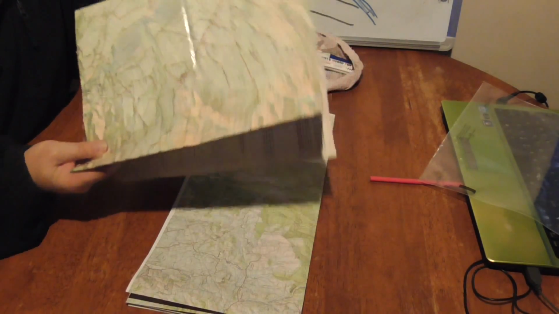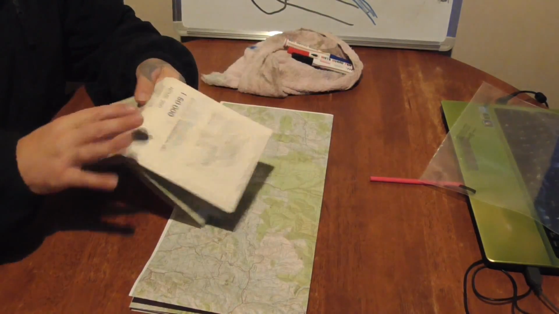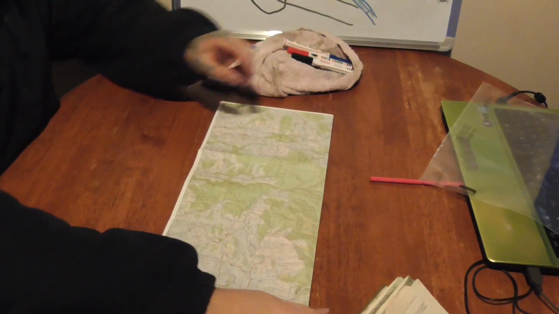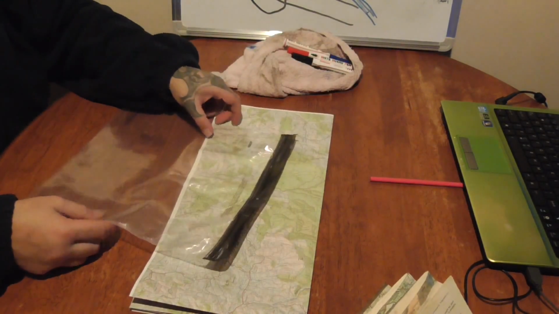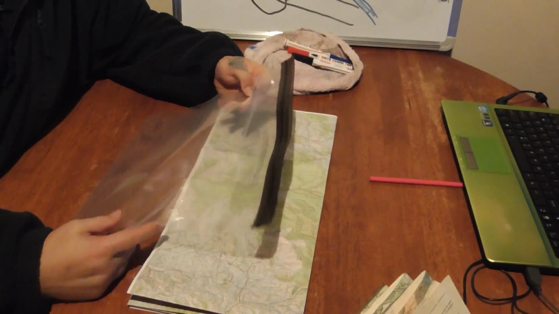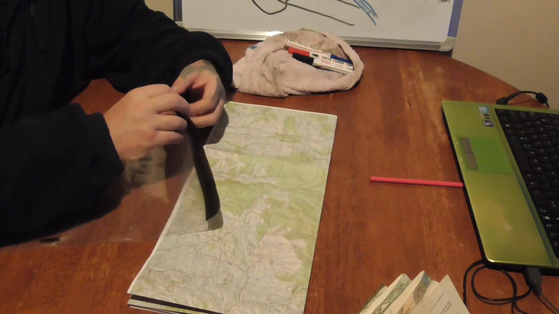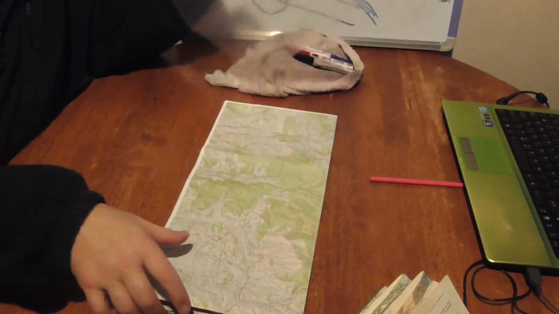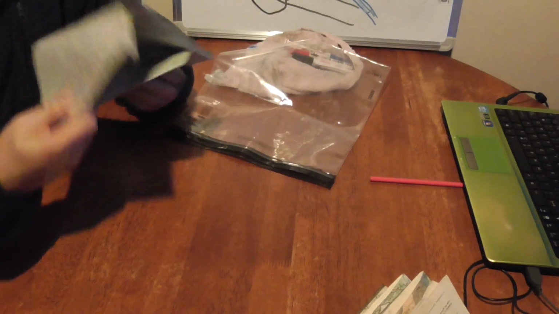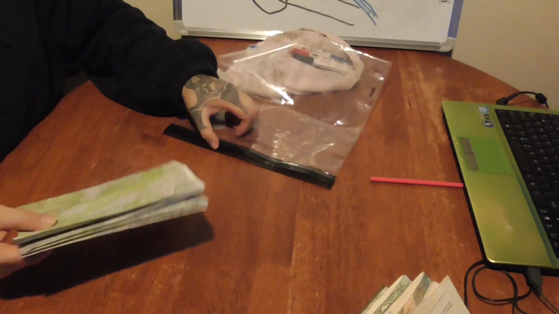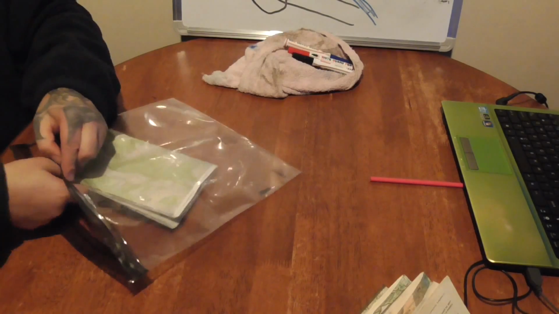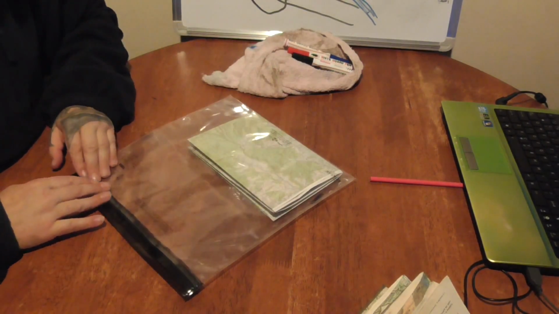Now you can do that with your maps, or you could buy some plastic bags or a map case that have a ziplock or something like that, and you could carry your map in that. So you put your map in a plastic case.